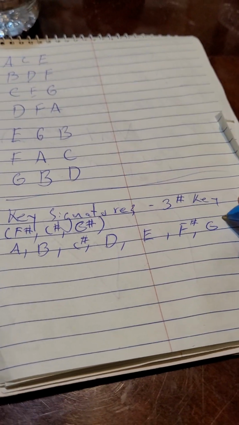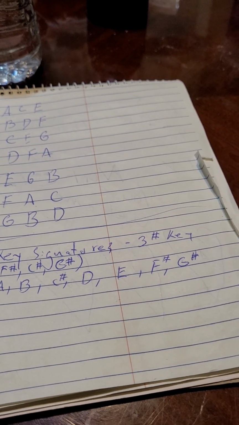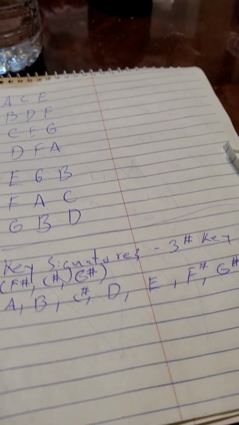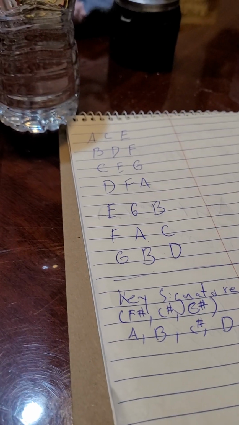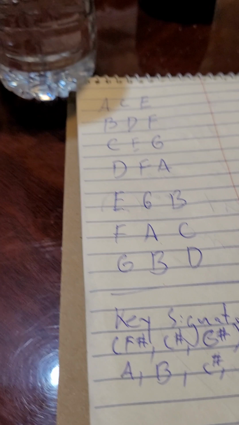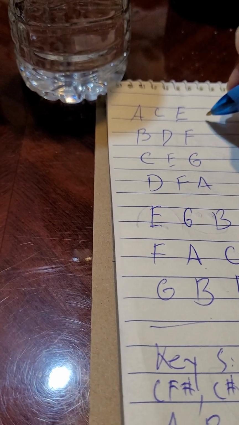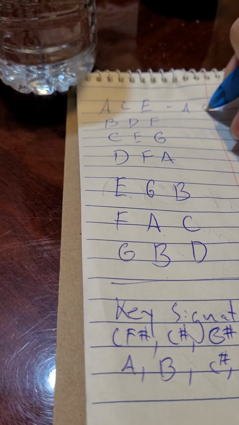So now I've got the A major scale. A, B, C sharp, D, E, F sharp, G sharp. Okay. So now if I take this to the letter models, I'll actually get all of the chords in A major. All right, so we have A, C sharp, E.